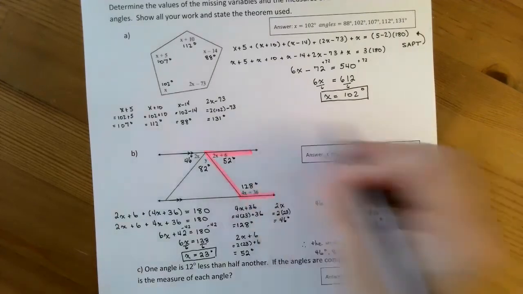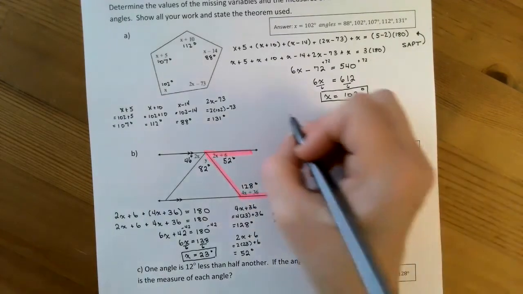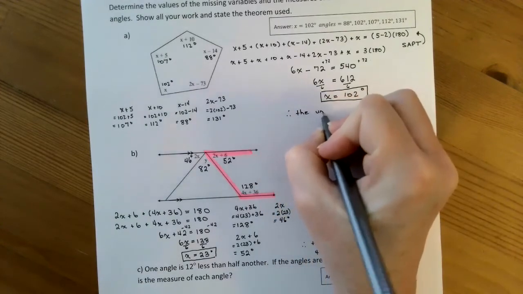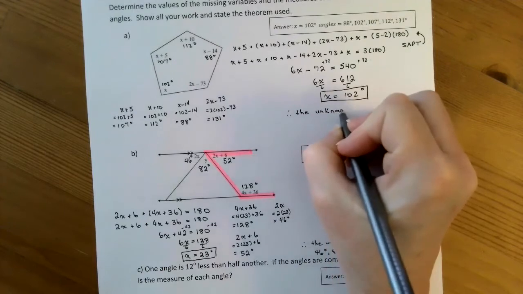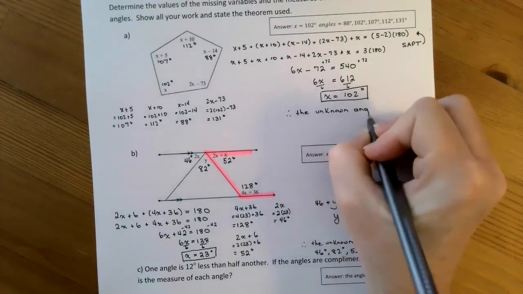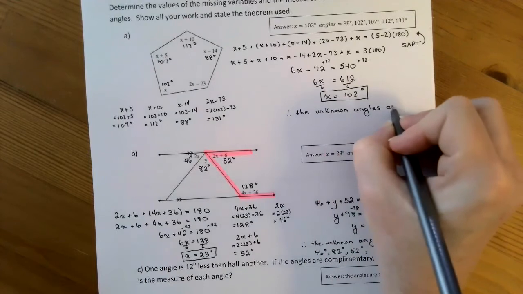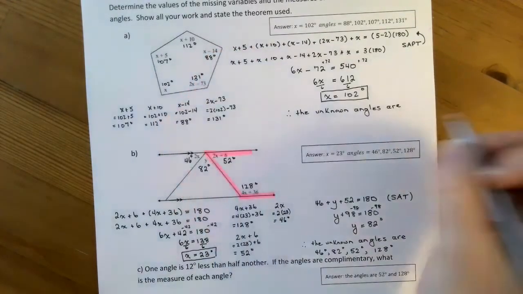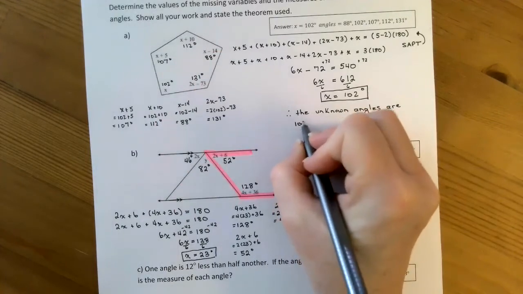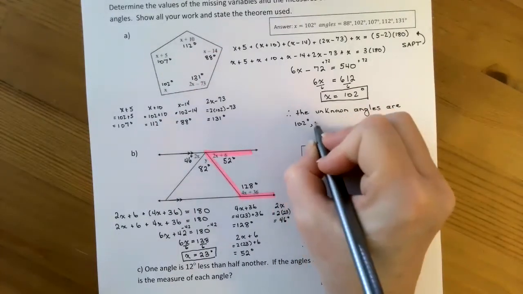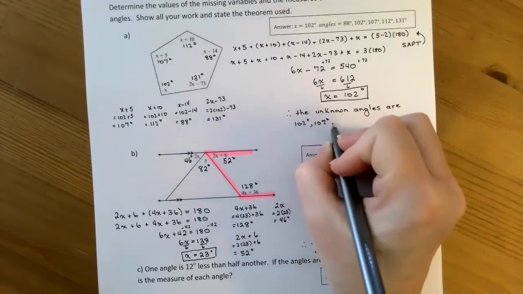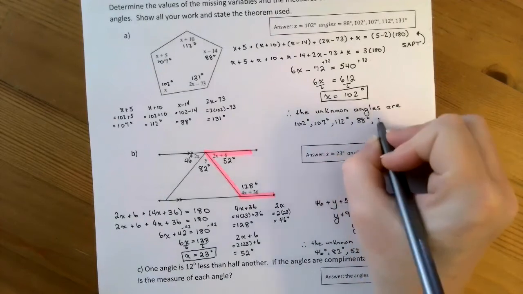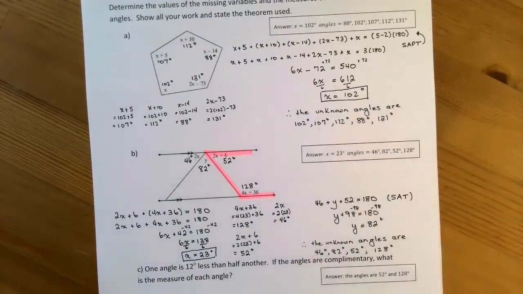I probably should have done the same thing up here when I was doing this one, so let's go ahead and write that therefore statement. The unknown angles, oh, I never wrote this one here, the 131 degrees. So the unknown angles are 102 degrees, 107 degrees, 112 degrees, 88 degrees, and 131 degrees.